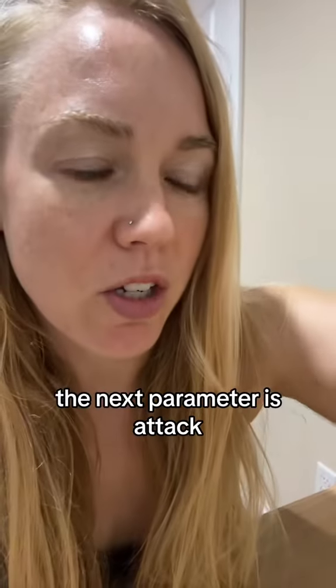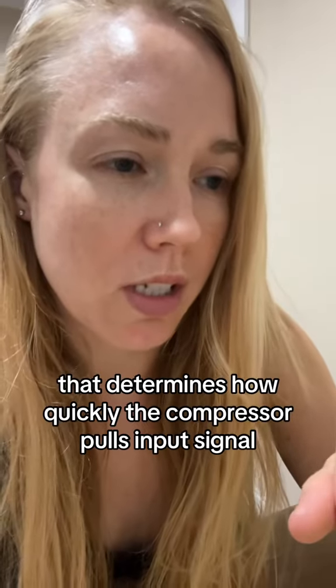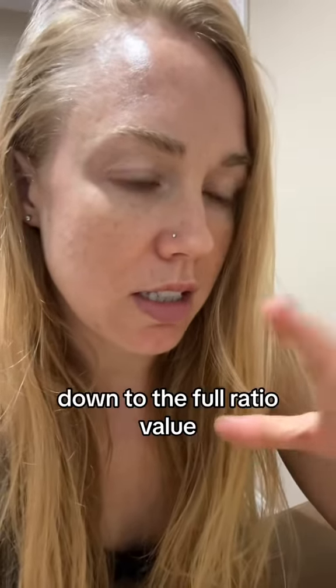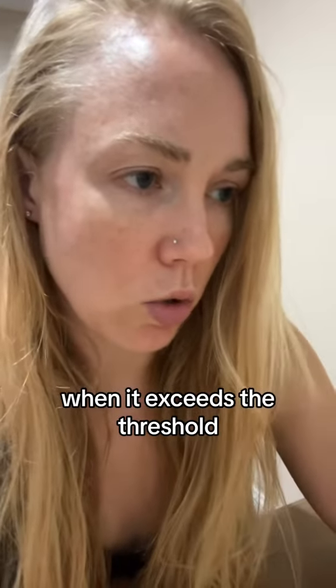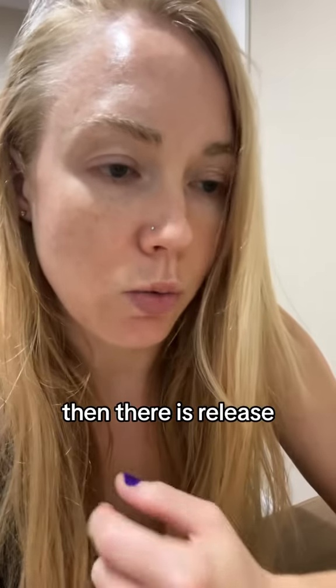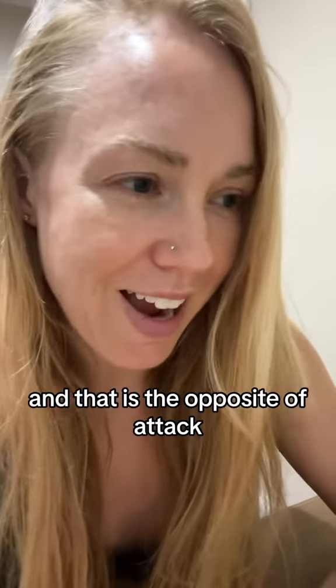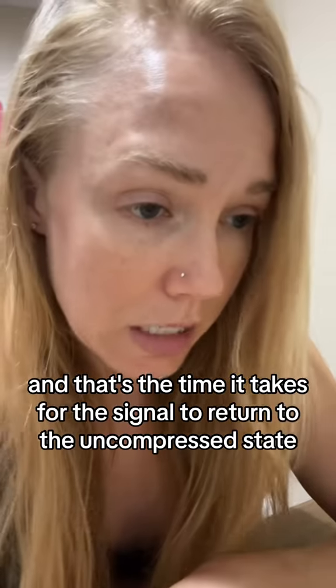The next parameter is attack. That determines how quickly the compressor pulls input signal down to the full ratio value when it exceeds the threshold, and that is measured in milliseconds. Then there is release, and that is the opposite of attack, and that's the time it takes for the signal to return to the uncompressed state.